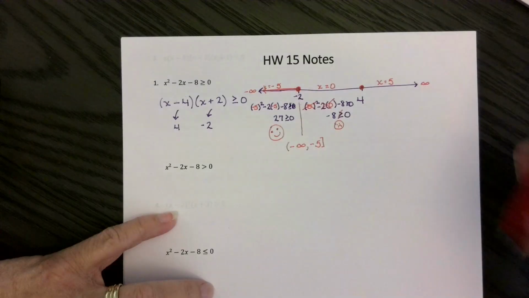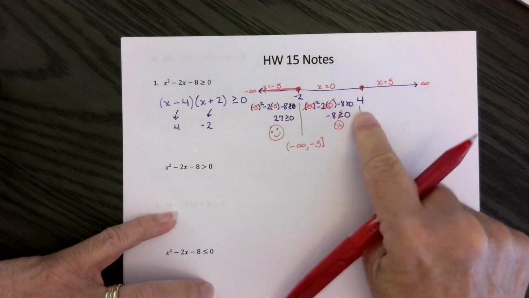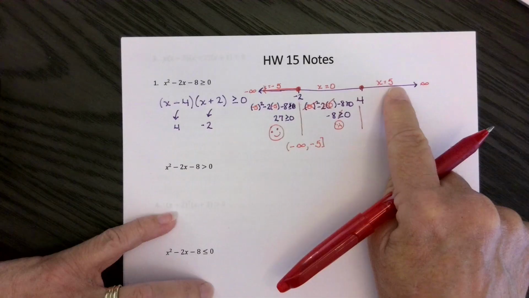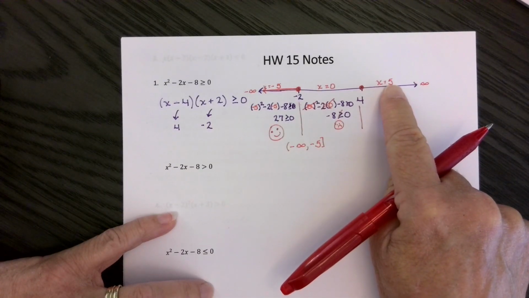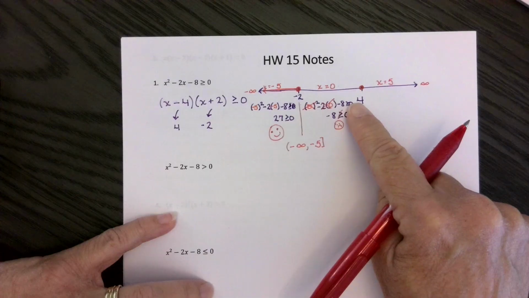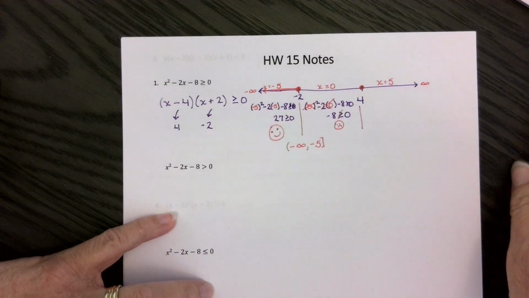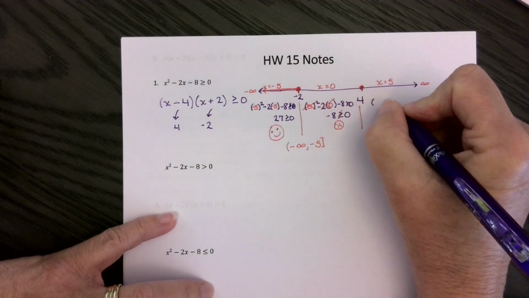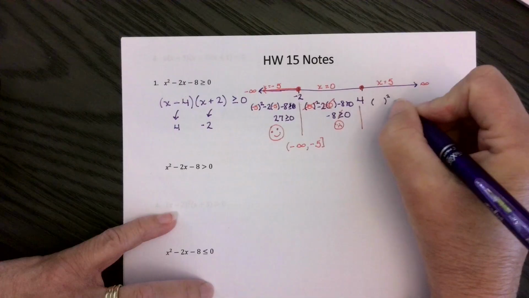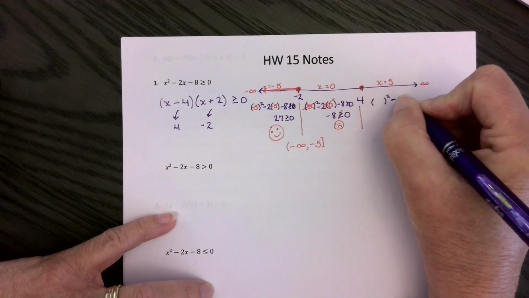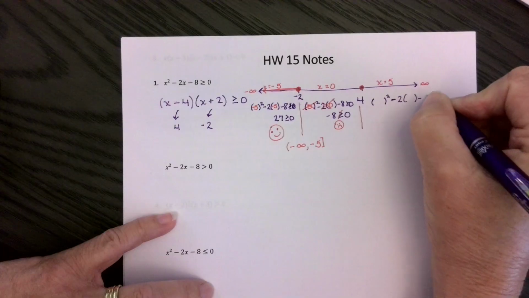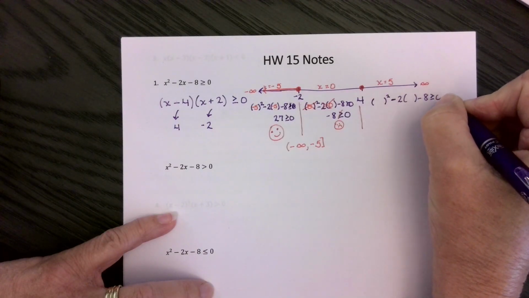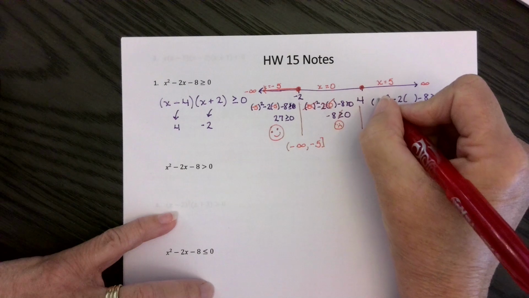So now we're going to start with 4 and see if this works. Again, this could be 5, this could be 6, 7, 8, just some number that's larger than 4. I just happened to pick 5. There's no rhyme or reason, I just needed a number. So you're going to say 5 squared minus 2 times my 5 minus 8, and hopefully it's greater than or equal to 0.